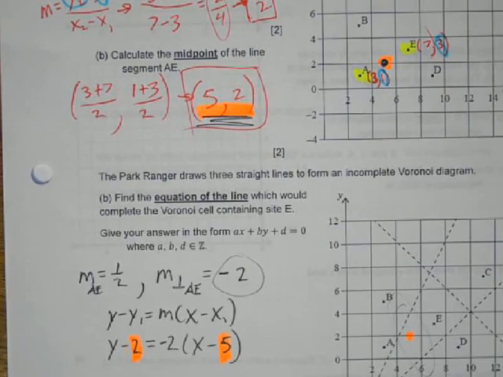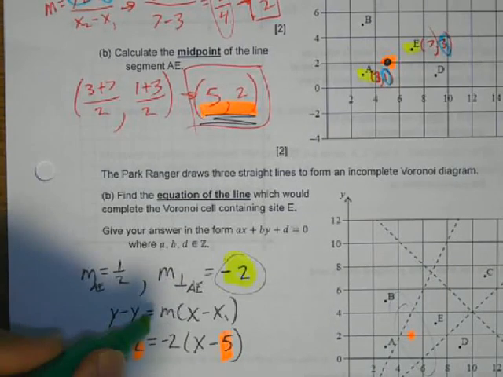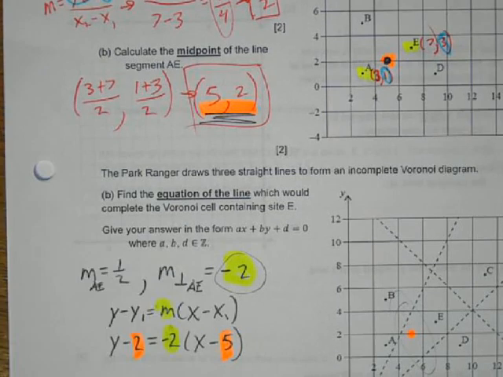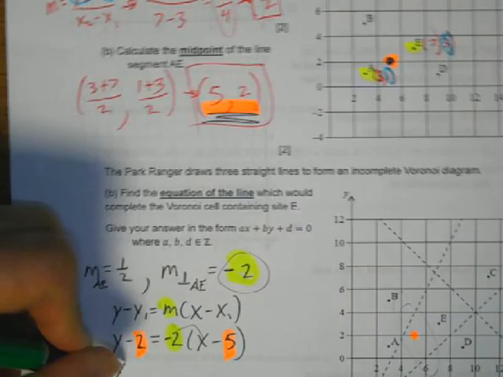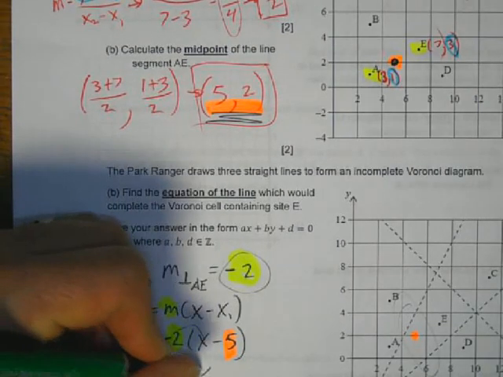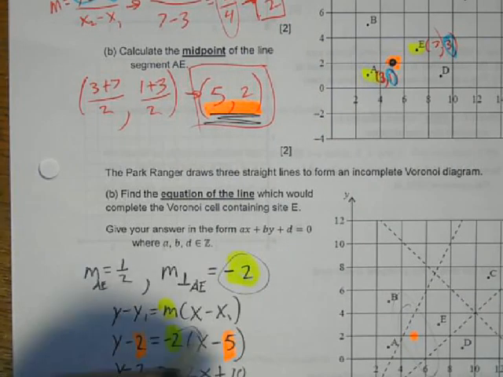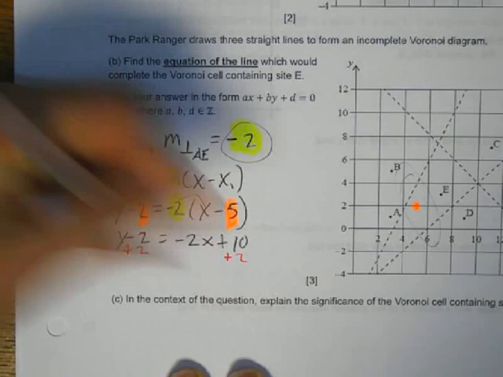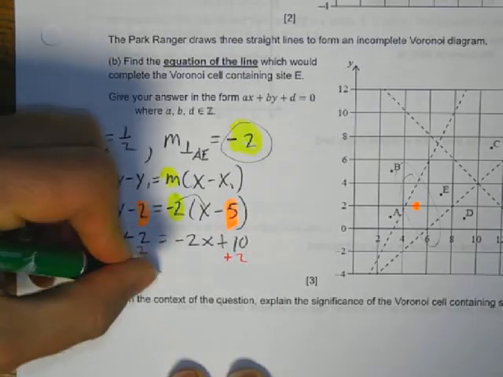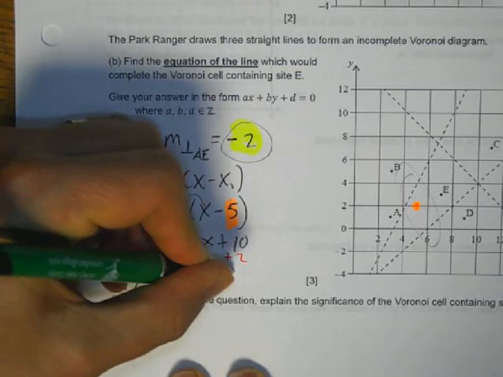And we know our slope is -2. Okay, and so now we can finish this out. So distributive property with that -2, we've got y minus 2 equals -2x plus 10. Right, negative times negative gives me positive. Okay, and then next we need to add 2 on both sides of the equation. And then I've got y equals -2x plus 12.